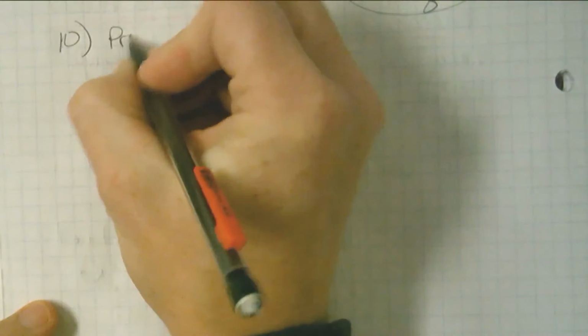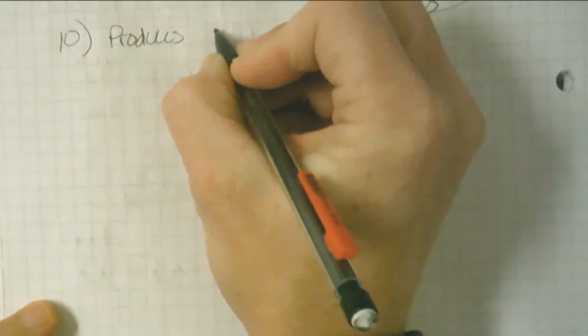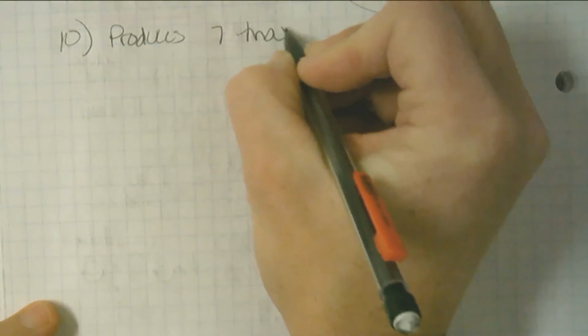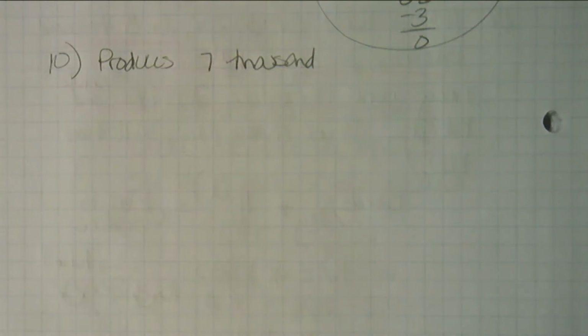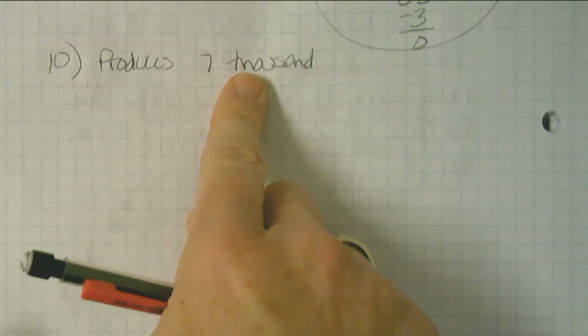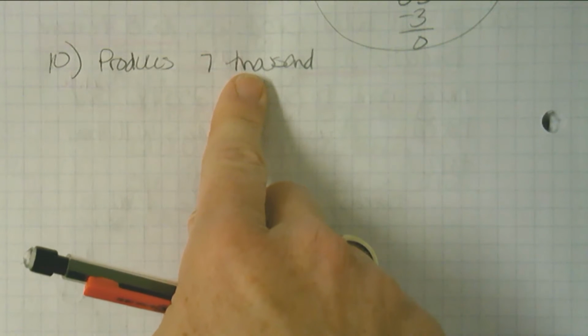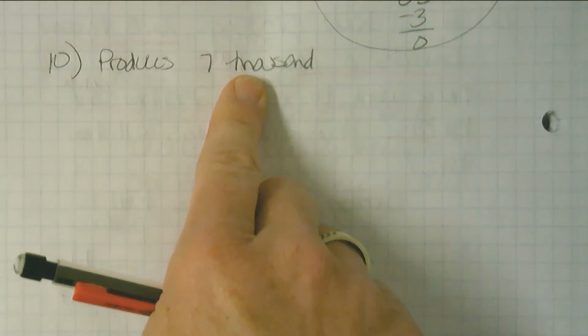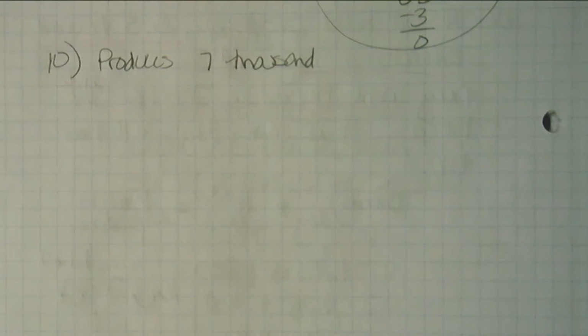All right, 10 says we have a factory. This one's kind of funky just because of the numbers. All right, so the factory produces 7,000, and if you notice, I'm not writing it as 7 zeros. Jacob, you're listening, please. I'm not writing this as 7000. And the reason I'm not is because that 63.5 thousand is not using the zeros either. So I'm just going to leave those as 7,000.